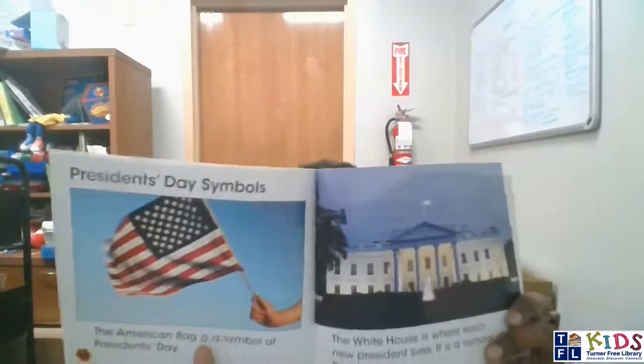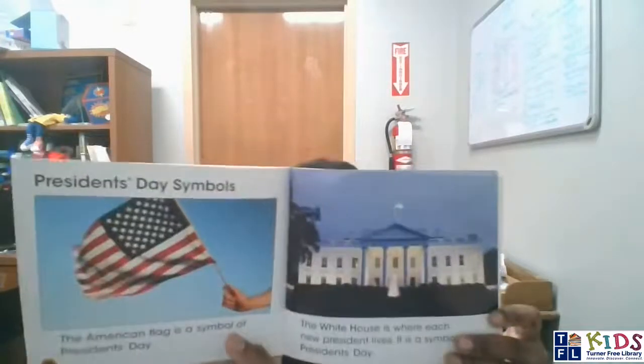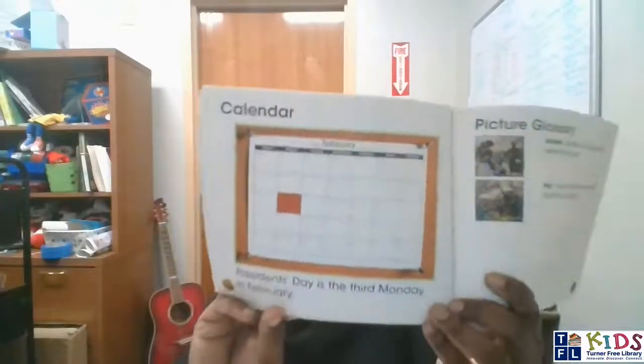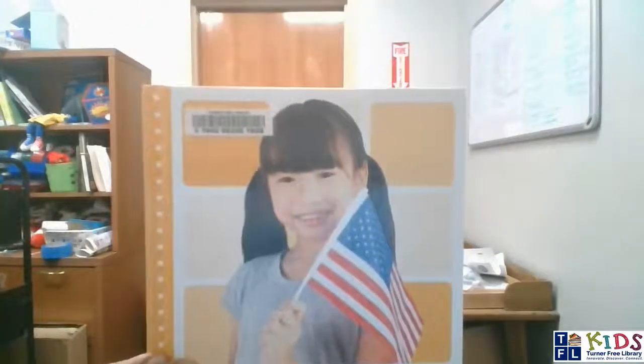President's Day symbols. The American flag is a symbol of President's Day. The White House is where each president lives. It is a symbol of President's Day. And President's Day is on the third Monday in February, which usually falls around the time of either Lincoln's birthday or Washington's birthday. You can celebrate both. Heck, celebrate them all.